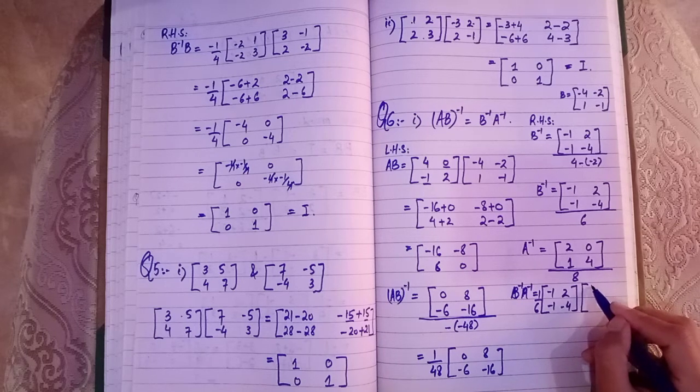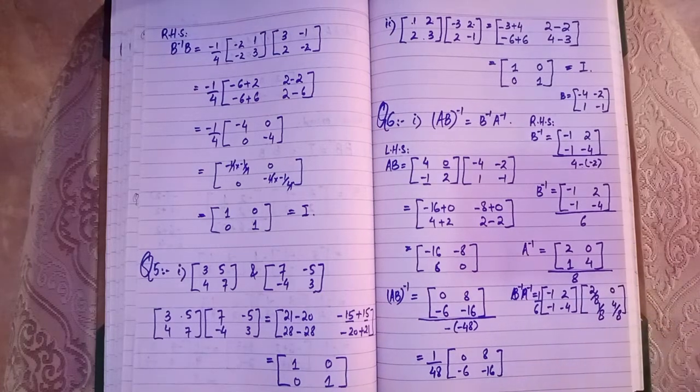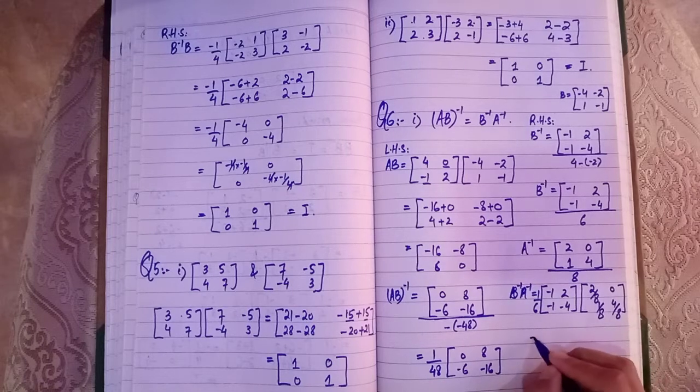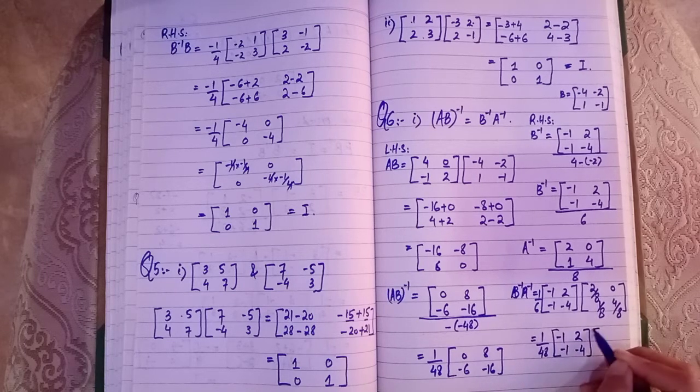It was 2 by 8, 0, 1 by 8, 4 by 8. Or I can take common, 1 by 8 can be taken common. It would become 6 into 8, 1 by 48. Minus 1, 2, minus 1, minus 4, 2, 0, 1, 4.